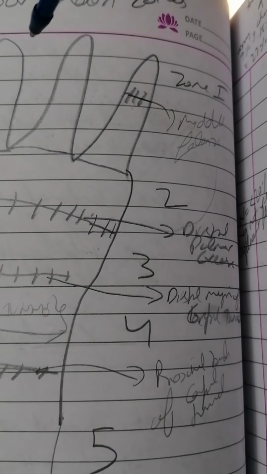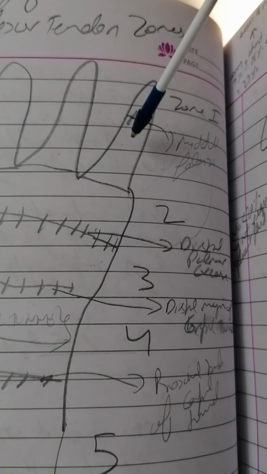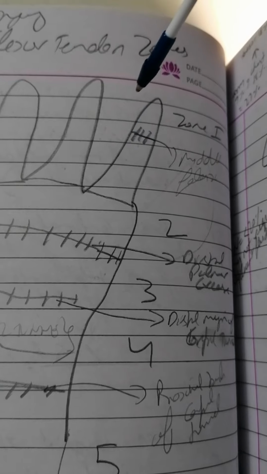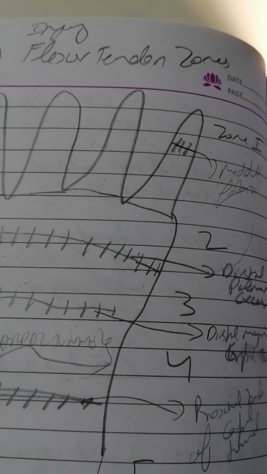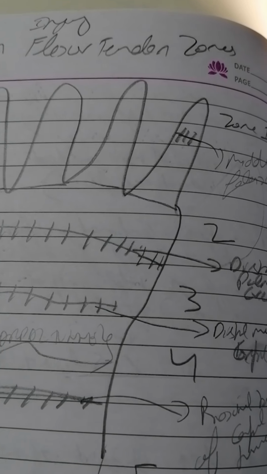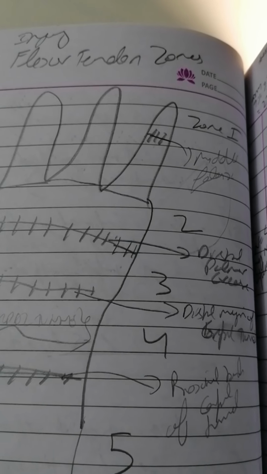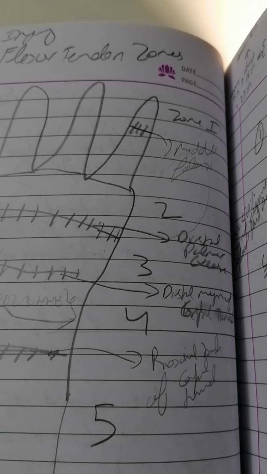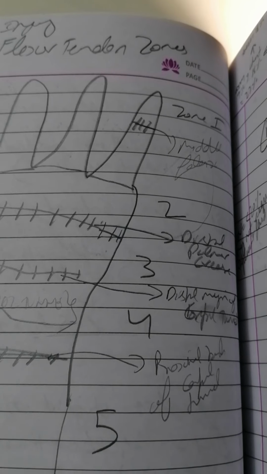Zone 1 is somewhere here. Zone 1 is from the insertion of FDS, flexor digitorum superficialis, on the middle phalanx. FDP, flexor digitorum profundus, is the one which goes much more distal. The easy mnemonic is FDP: D is for distal. Most of us find the insertions of FDS and FDP confusing, so just remember that FDP is the one that goes much more distal.